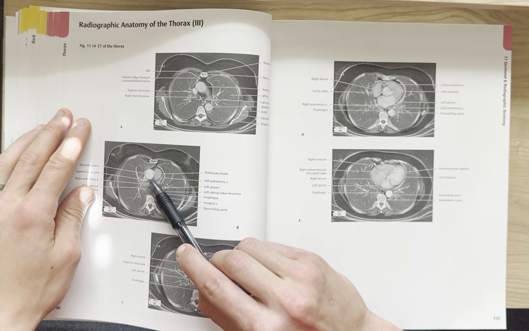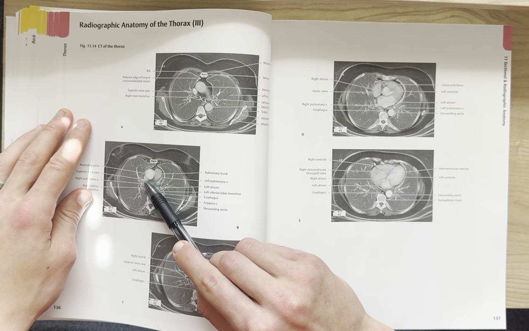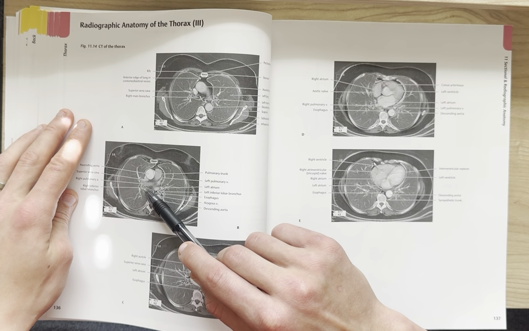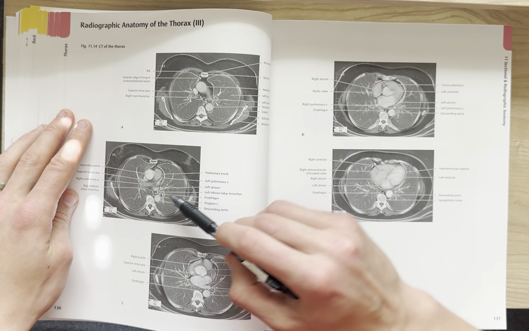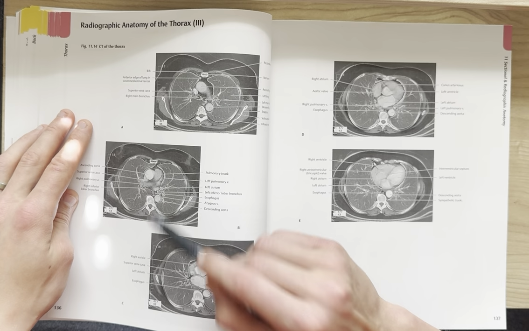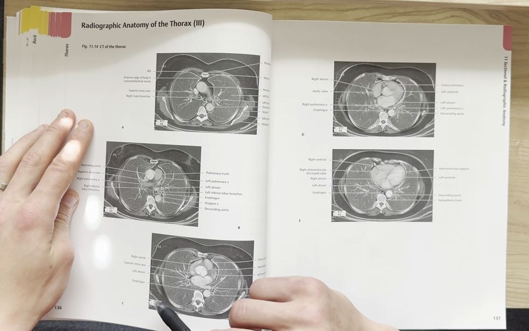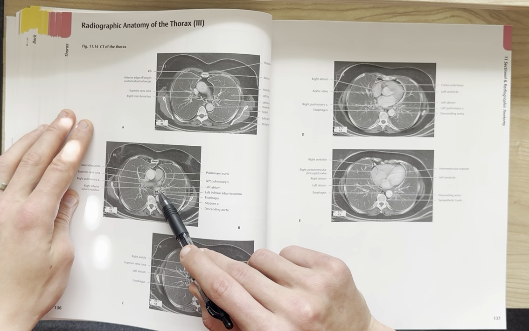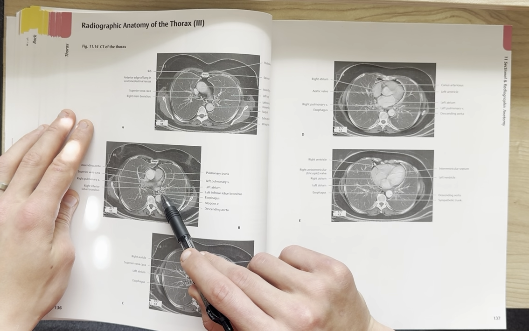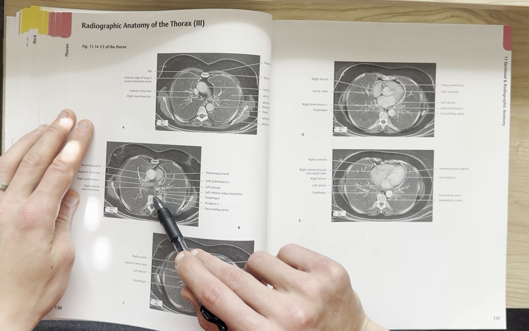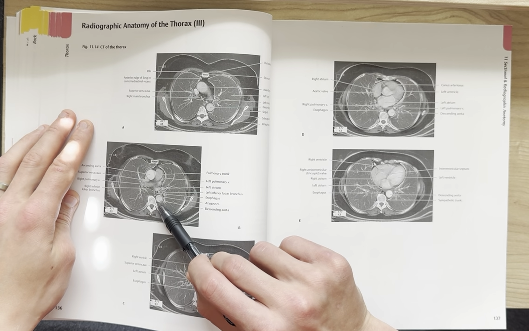Ascending aorta here, superior vena cava here, right pulmonary artery, right inferior lobar bronchus. Here's your pulmonary trunk, your left pulmonary vein, your left atrium. We can actually faintly make that out. Left inferior lobar bronchus. Here is your esophagus, very faint. Azygous vein, and your descending aorta.